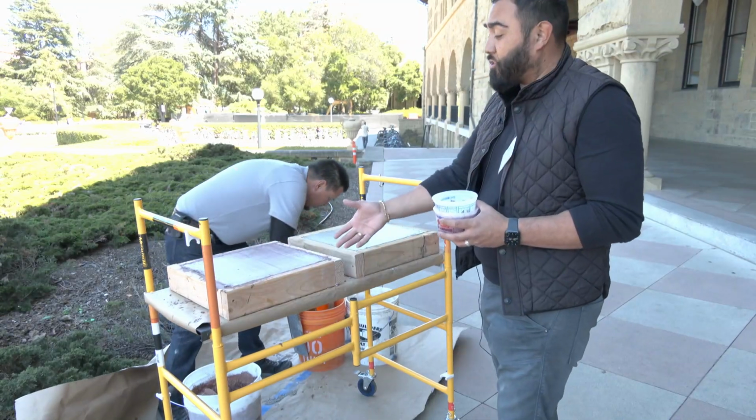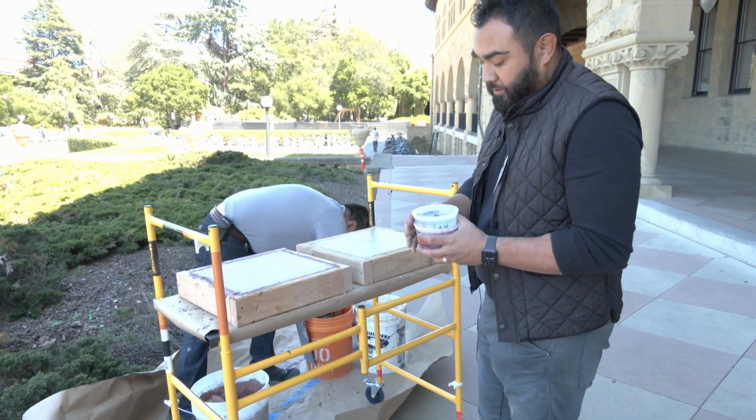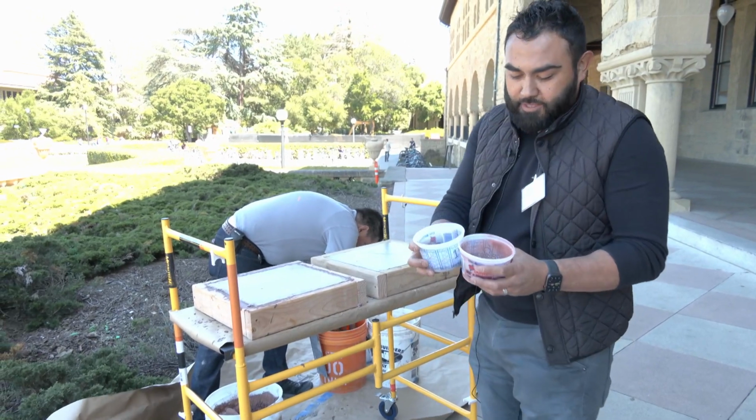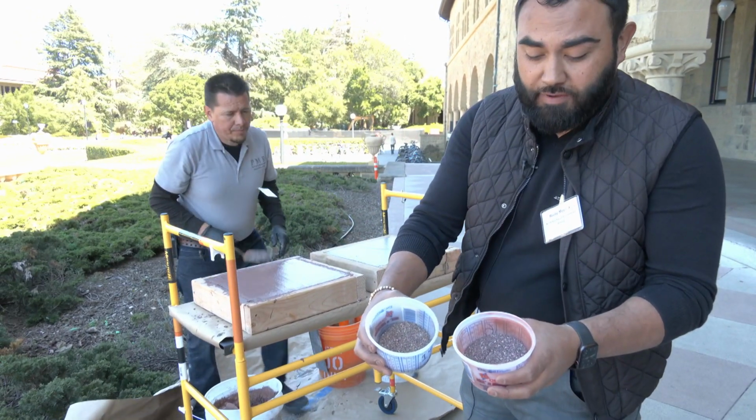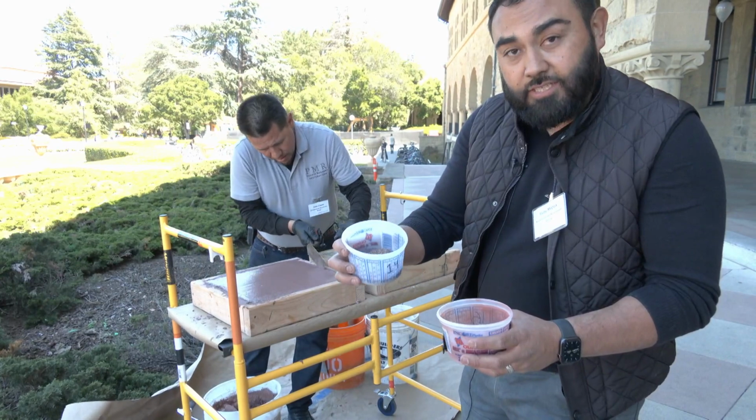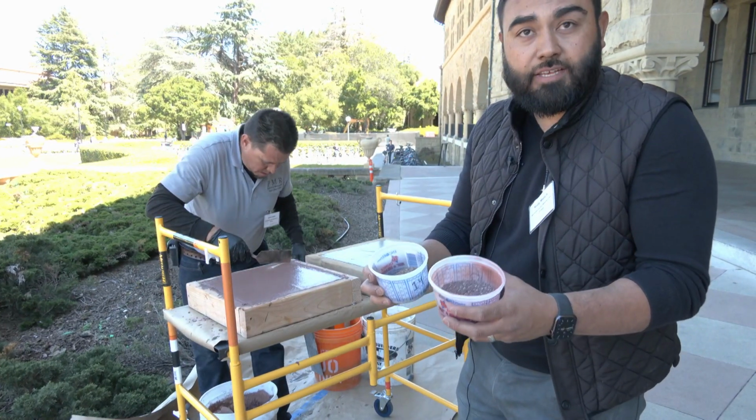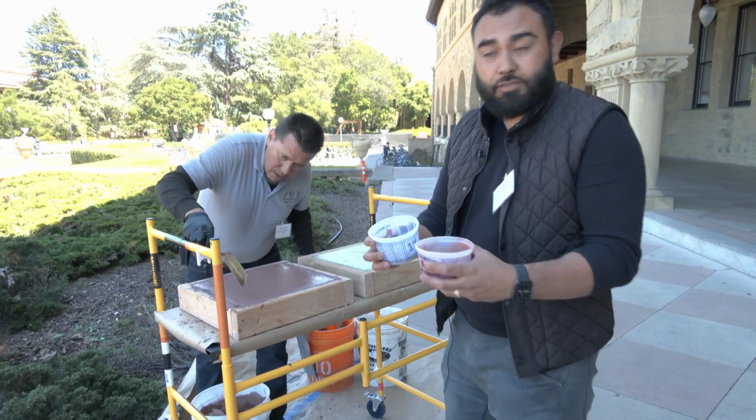So now that he has screeded the surface, he's going to broadcast two different sizes of aggregate. It's a size 14 with a size 16. That's the size of the mesh.